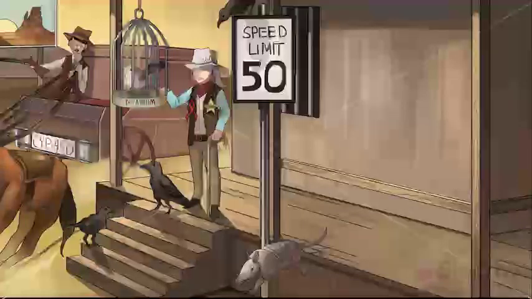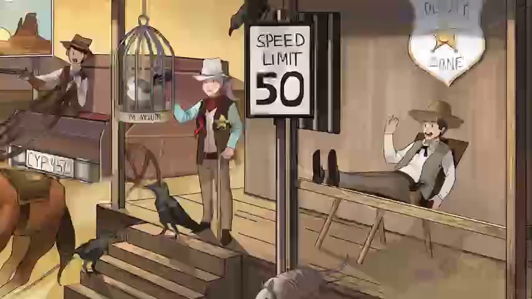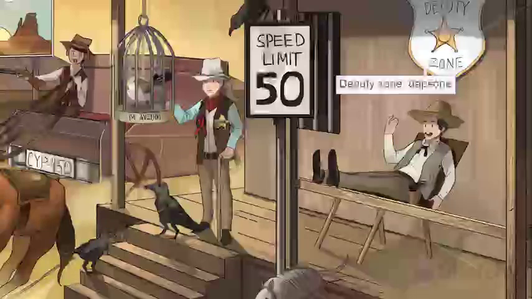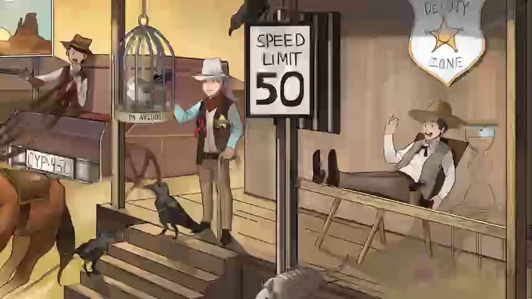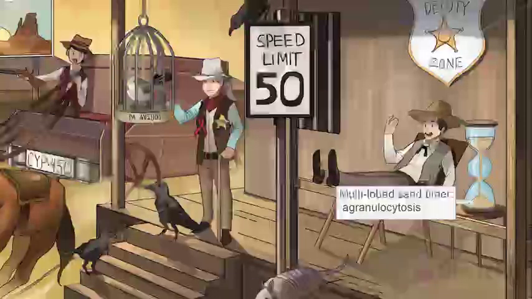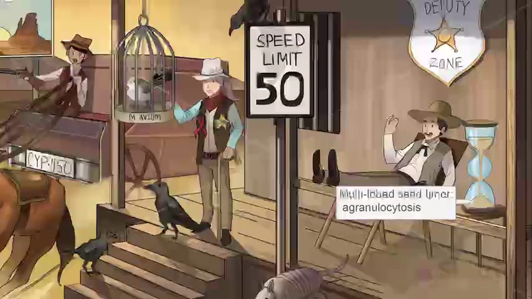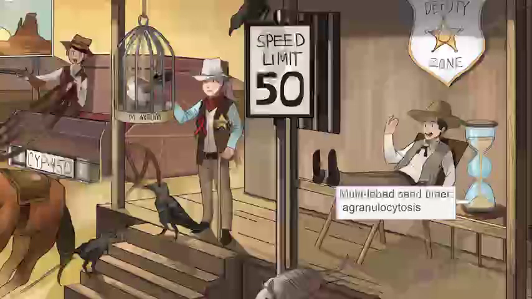The most common drug is dapsone, represented here by our dapsone deputy, in the deputy zone. Let's illustrate two side effects to keep in mind. Notice he has a sand timer next to him, as he waits for his shifts to end so he can finally hit the saloon. The sand timer represents agranulocytosis, like the descending granules of sand.